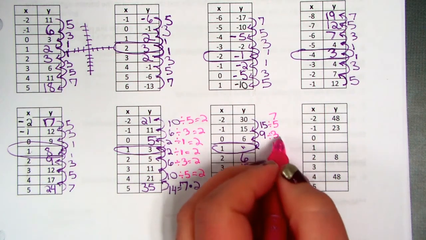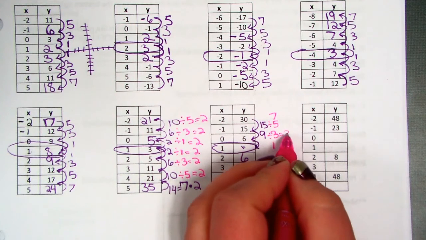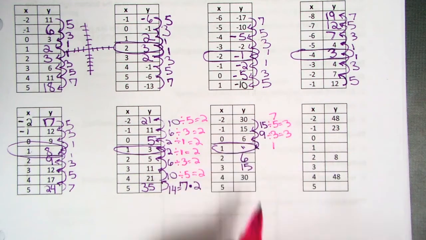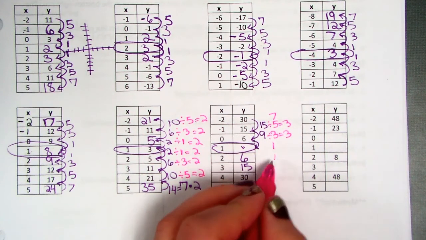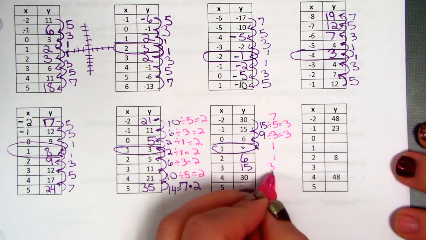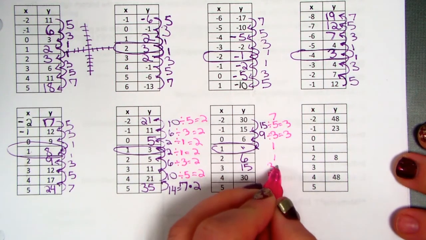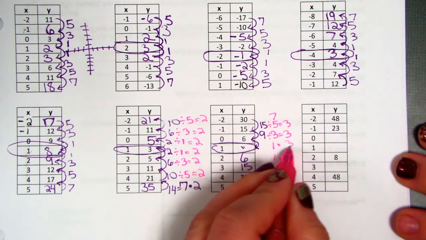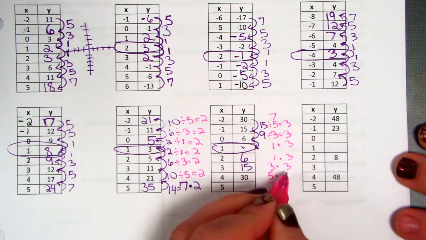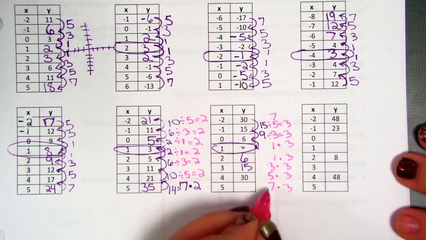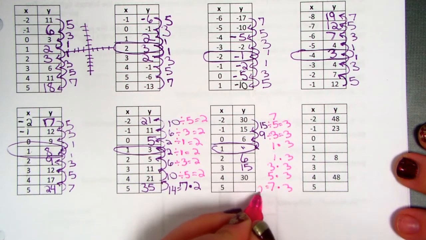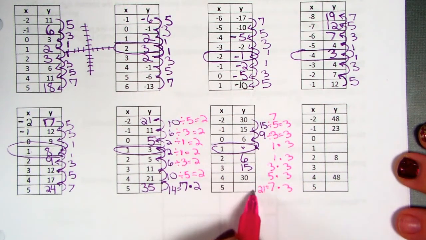So if I wanted to fill in the rest of my table, I'd have to fill in my 1, 3, 5, and 7, and I'd have to multiply it by my 3. So all the way on the outskirts here, the difference between 30 and my next value needed to be 21.